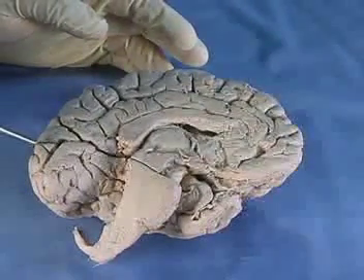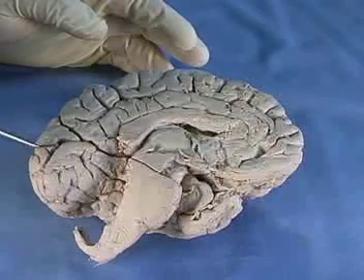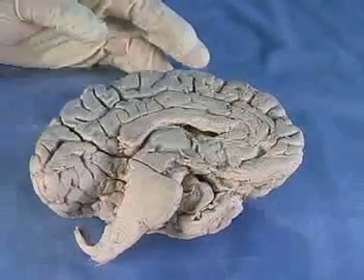So this should give us an idea of what structures we should be able to see in that particular horizontal section.